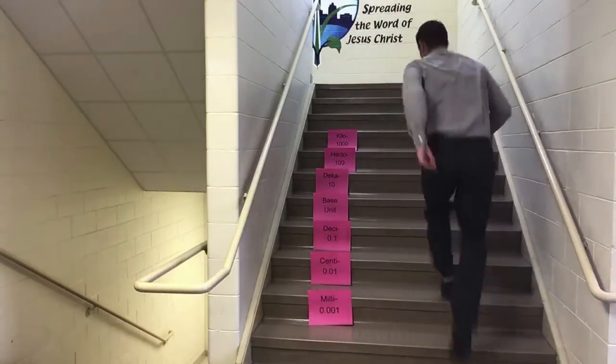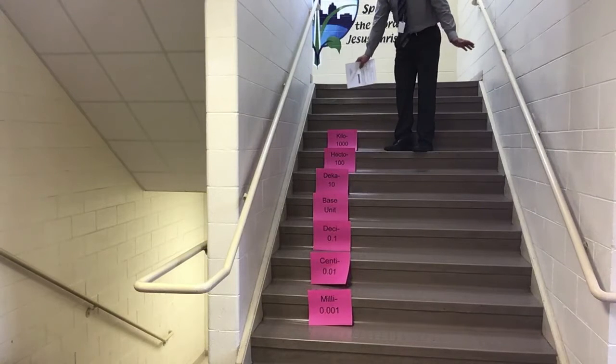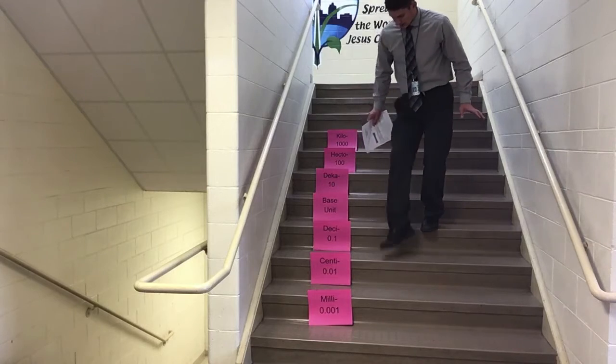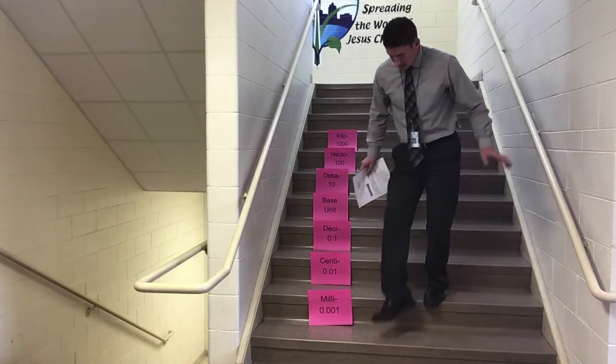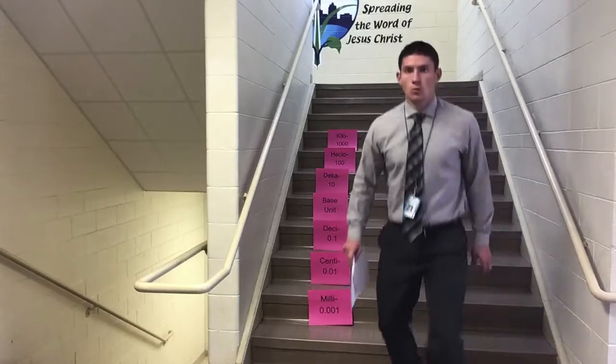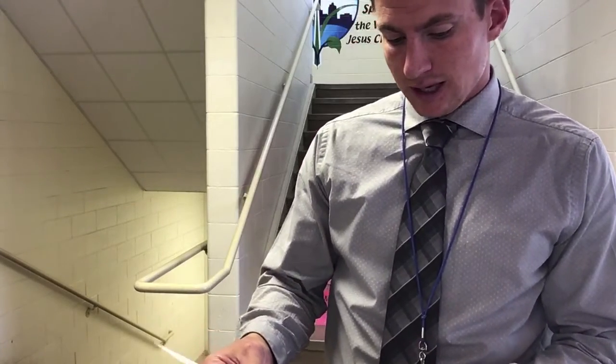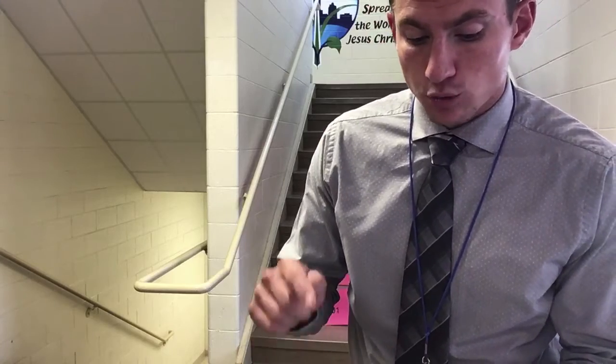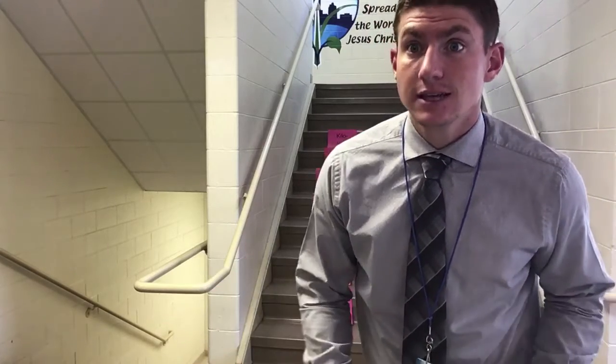Now let's put that to use. Here we have listed our kilo prefix, the hecto prefix, the deca prefix, the base units, our deci, centi, and milli units. We're going to find that unit and start at that specific prefix and then move from that location following those rules. It says when we're moving up the stairs, you move to the left. Our decimal point moves to the left the number of times you went. When you're moving down the stairs, our decimal point moves to the right. Let's give it a try.